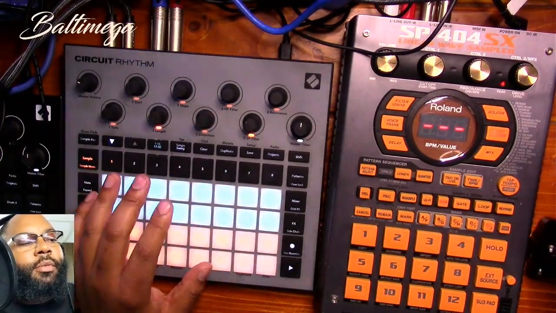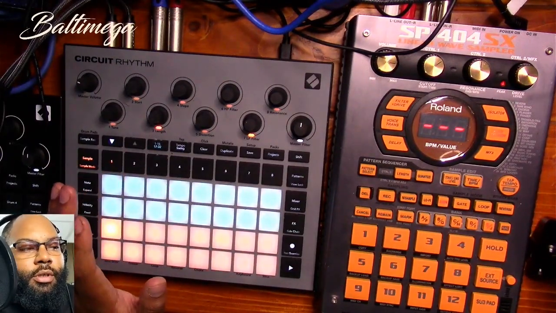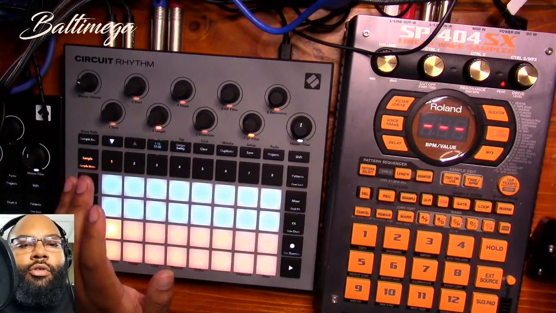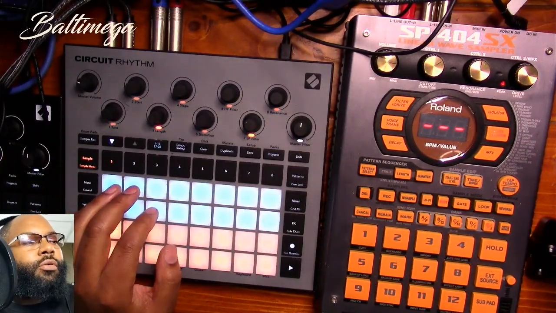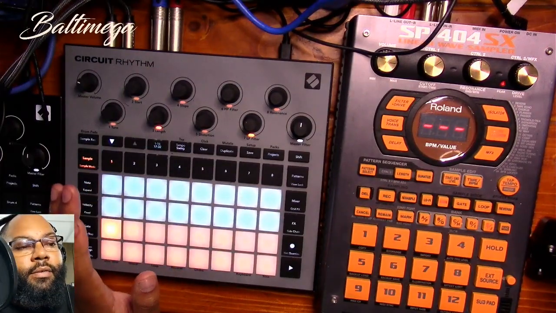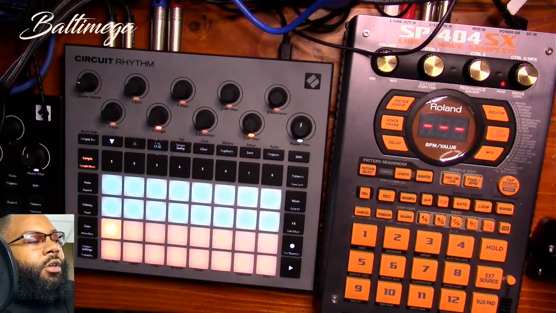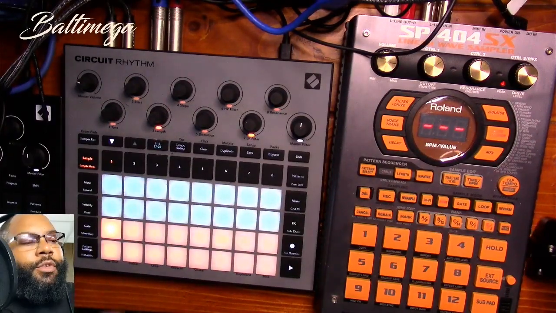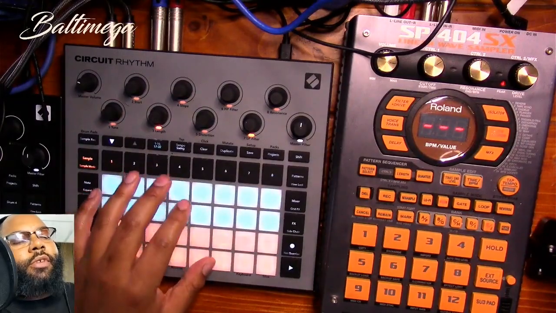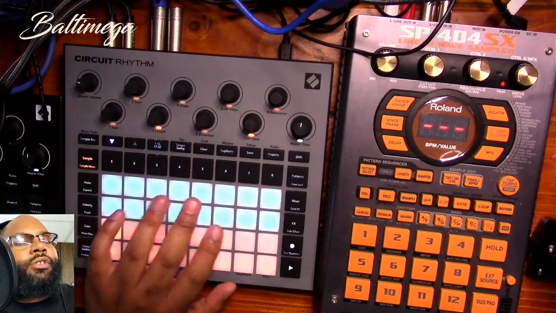The Circuit Rhythm, the only way that you can get sounds from the computer, you can't just drag it onto the SD card. You have to use Novation Components software, and you use that software across a variety of devices. So I use that software with my Rhythm, with my Circuit Tracks, with my Novation Launchkey Mini MK3, and my OG Circuit. But basically, with the Rhythm, you can drag your sounds and send them.